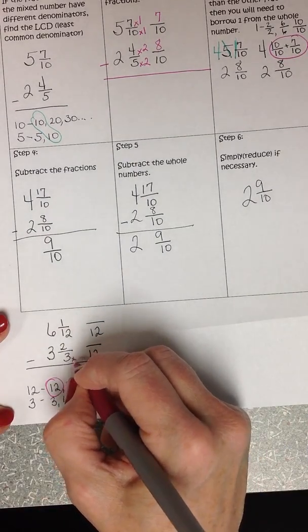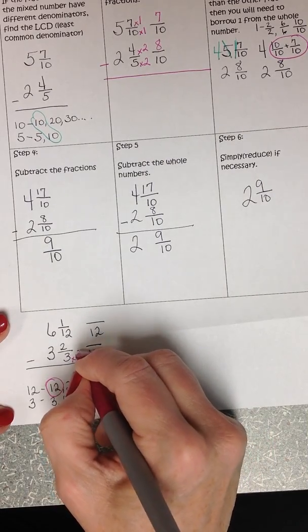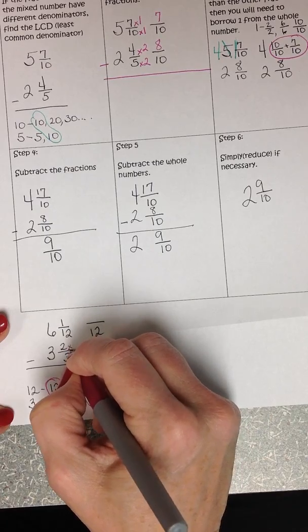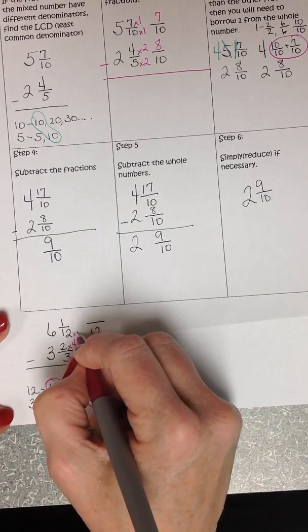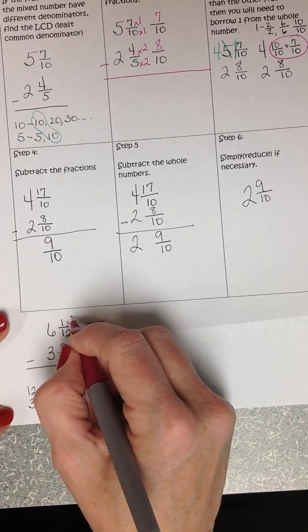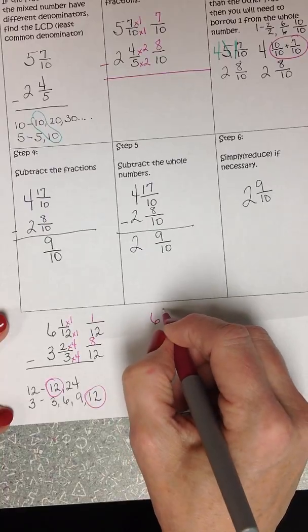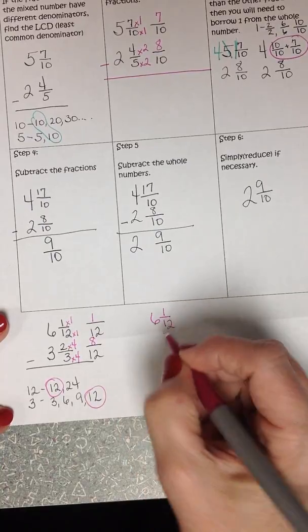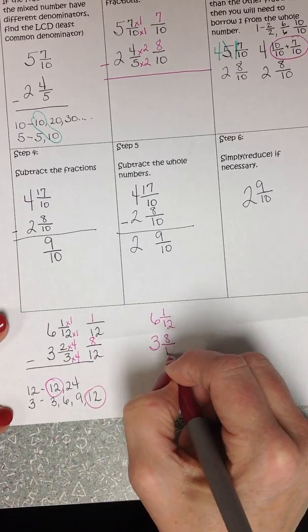3 times something gave me 12. And if I think back to my facts, 3 times 4 gives me 12. So I need to say 2 times 4 gives me 8. 12 times 1 gave me 12. 1 times 1 gives me 1. Now I have 6 and 1/12, and I'm trying to subtract 3 and 8/12.